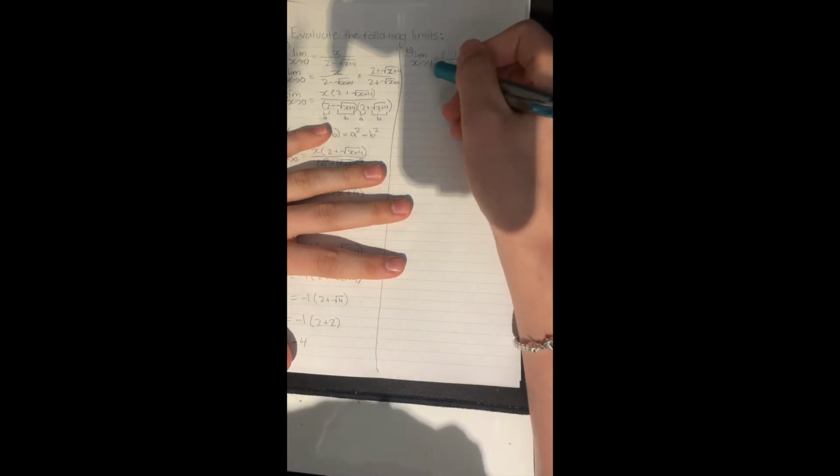Okay, so now for B, we can see that we have the limit as x approaches 4 of 1 over x minus 4 minus 8 over x squared minus 16. So this one's a bit more difficult, but at the same time, it's not. Analyzing this limit, the first thing that I notice, looking back on part A, is the difference of squares rule.